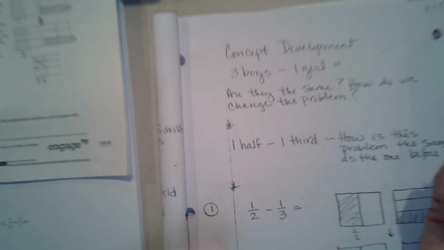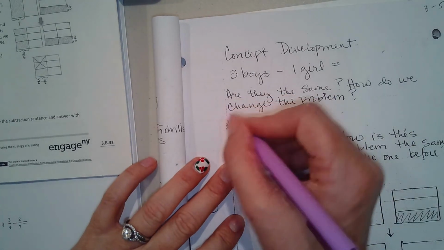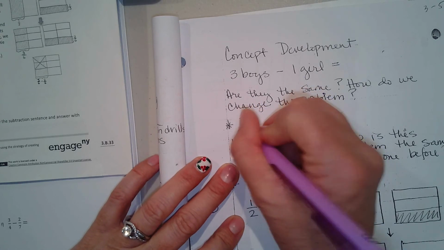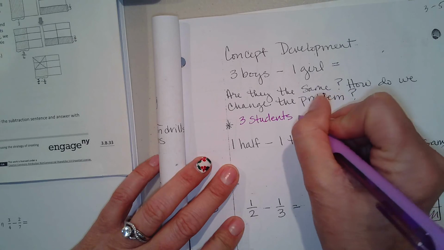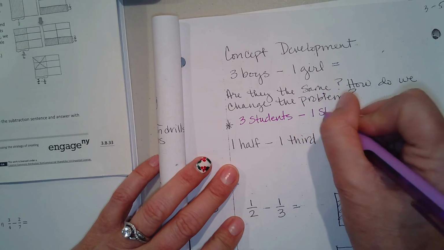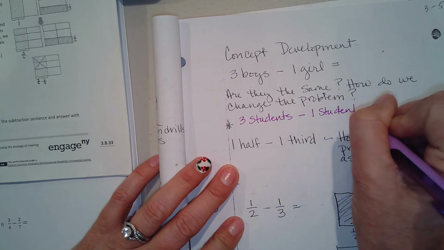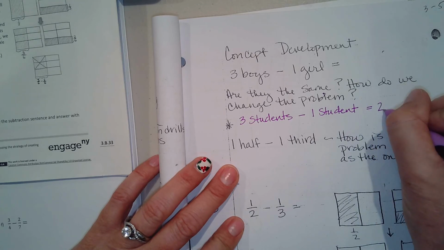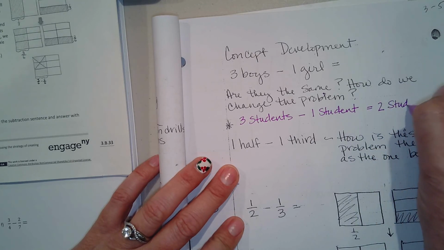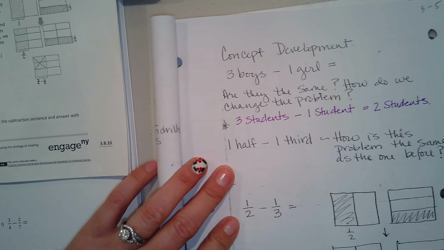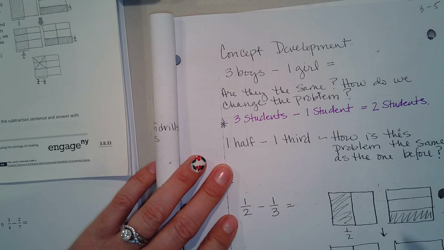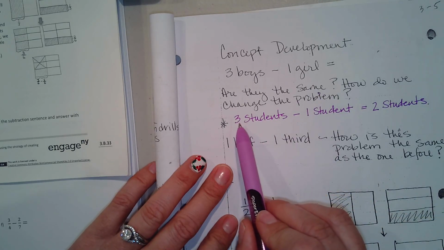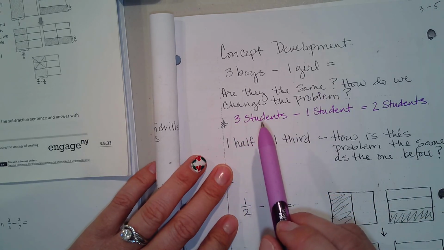Well, how about if we just rename it as students? So what if we went 3 students subtract 1 student? That would give us 2 students, right? Okay, so hopefully you're seeing the big idea here of creating those whole like units. All right, so what can we do now?